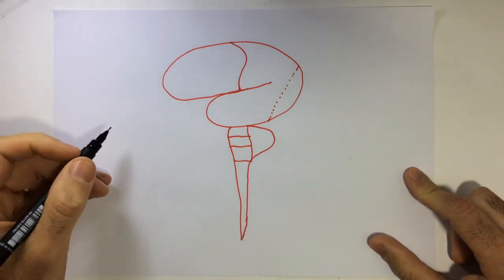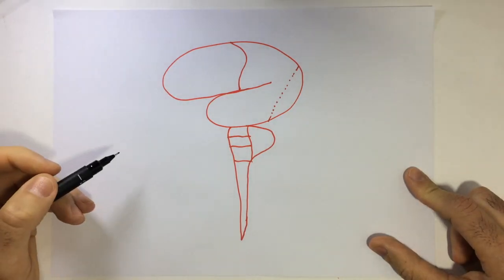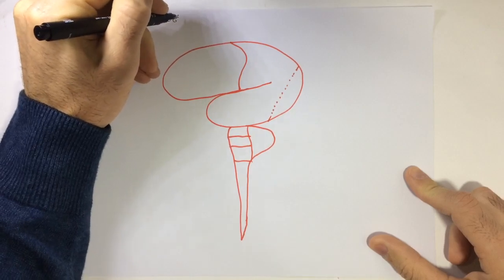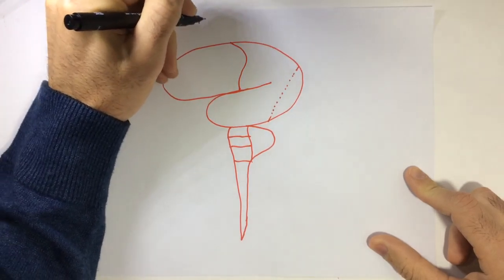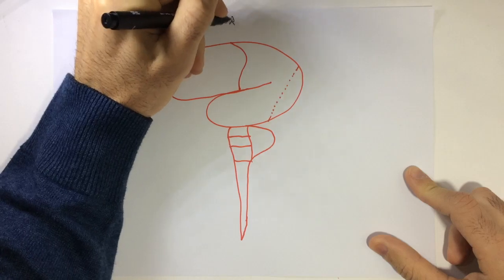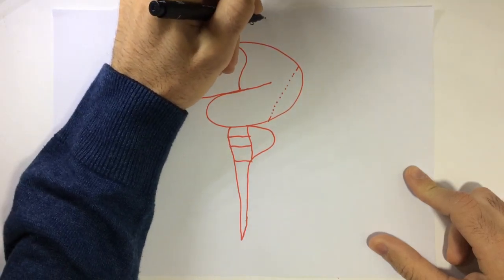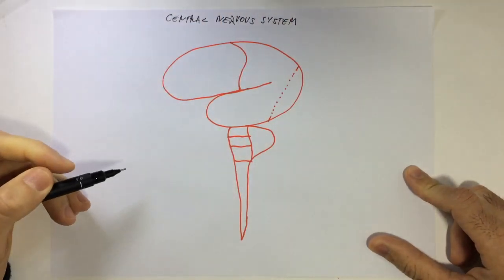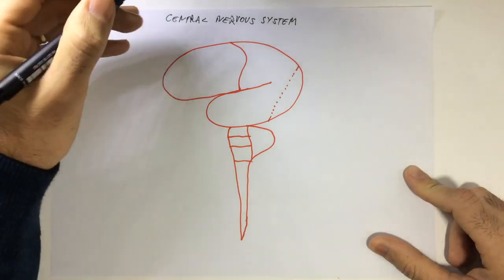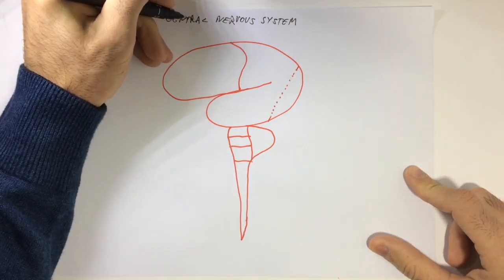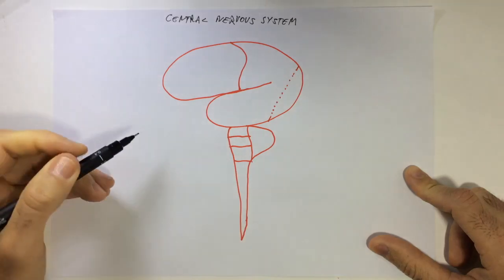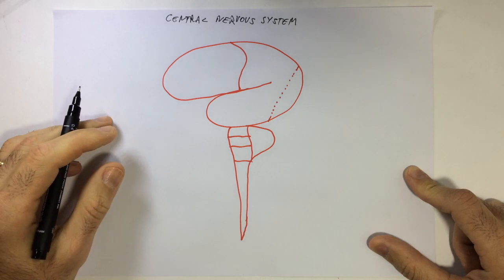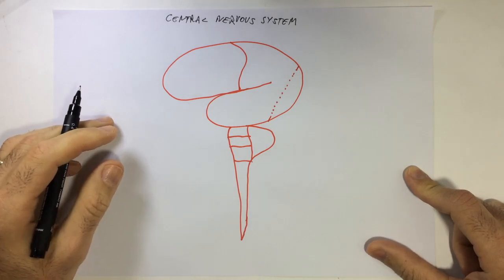And today I'm going to show you the main structures of the central nervous system. So that would be the central nervous system. So we have a drawing here, and this class is going to be very introductory because we are just going to see the main structures of this drawing. We're not going to get into details here. We are going to end up doing that in other classes.